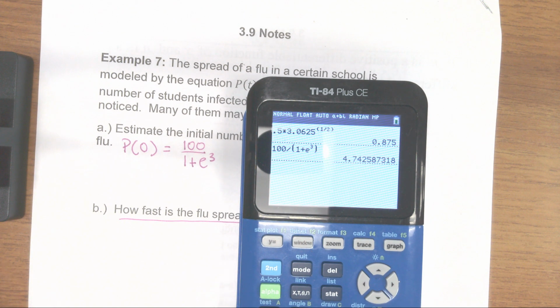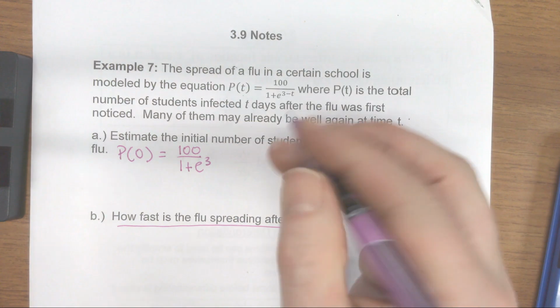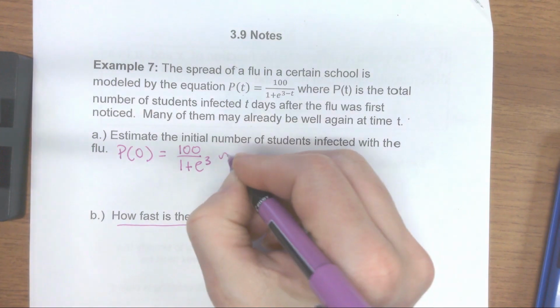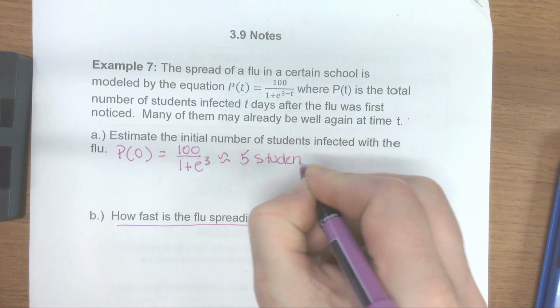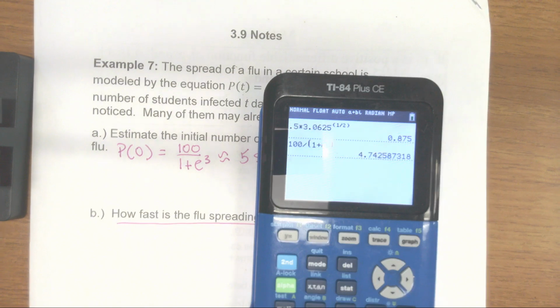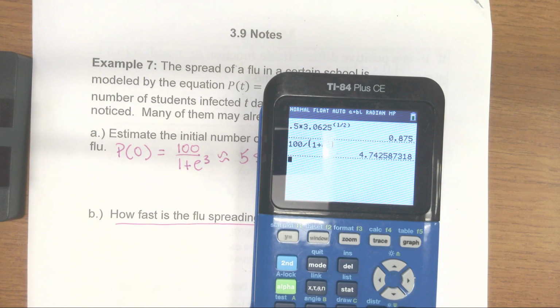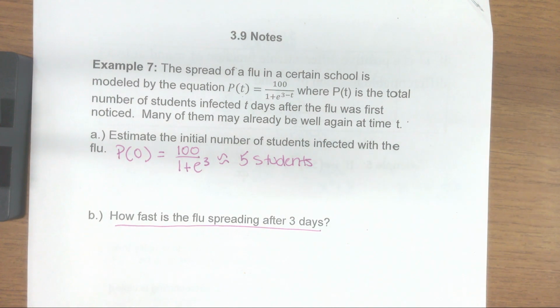Okay, so if I'm talking about rounding as far as calculus goes, we'd say 4.742, but these are people, so what should we round to? 4, I would say. Can we round up to 5? It's closer to 5. You want to call it 4? You can call it 4. I would accept either.